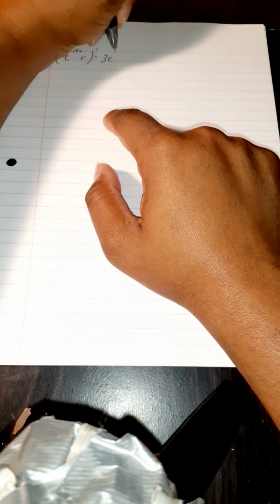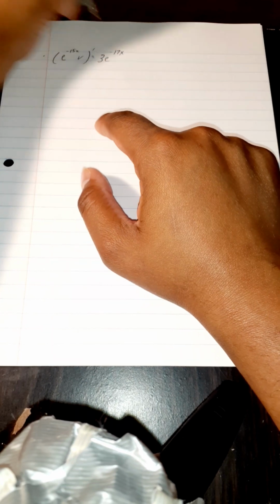Alright, so we'll need to simplify on the left hand side and apply the product rule. And so if we do that, we'll end up with e to the negative 15x v prime is equal to 3e to the negative 17x.